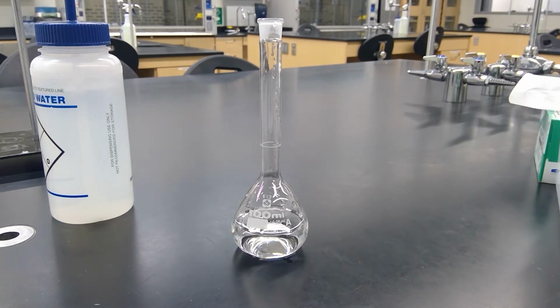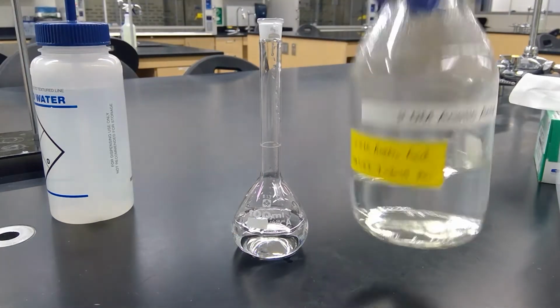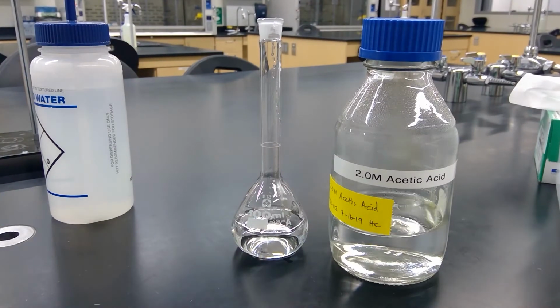Alright, and then it says to prepare the 0.10 molar acetic acid solution. So you'll use the calculations that you did in your pre-lab to determine how much of the stock solution to add. So the stock solution is 2.00 molar acetic acid. And we will want to put it into a secondary container so that we don't contaminate the stock solution.